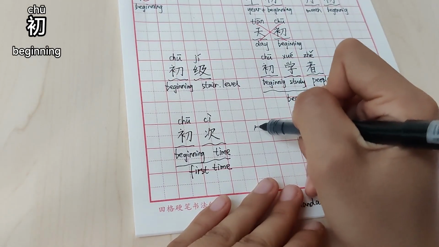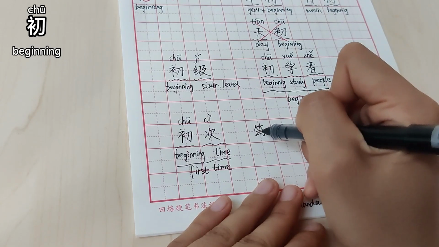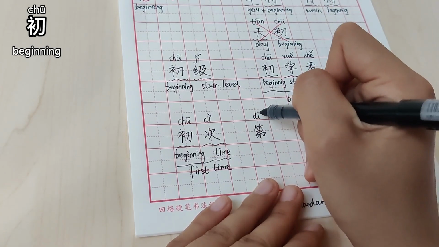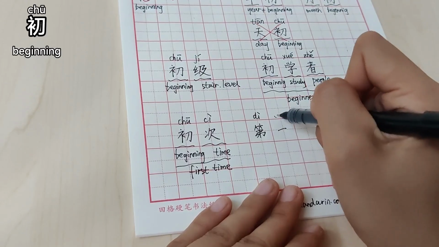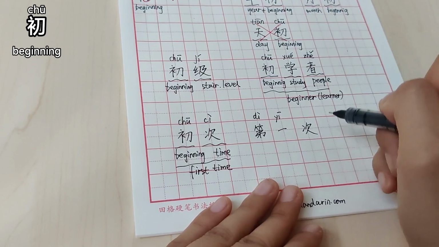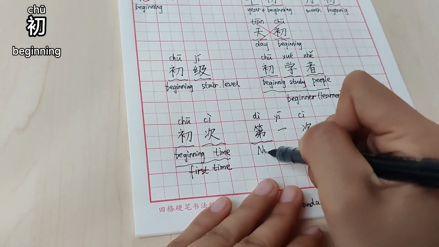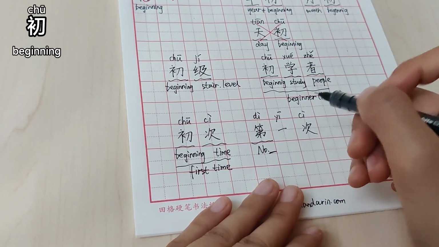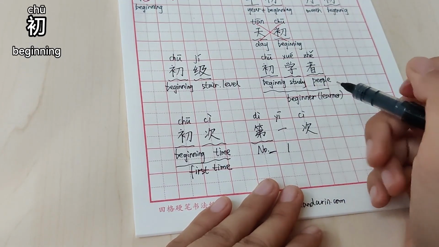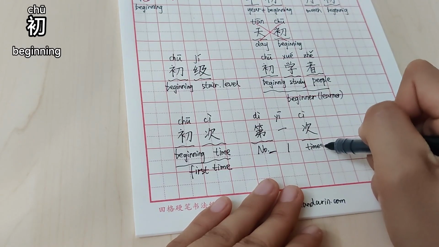That should be 第一次. 第 is kind of like the number something, and then 一 is just one, 次 is times.